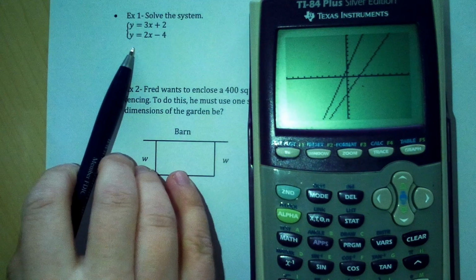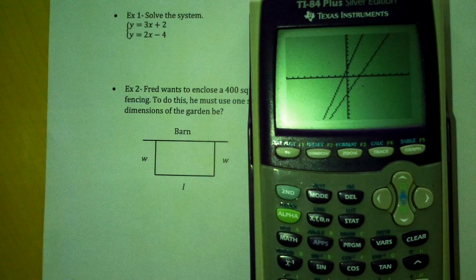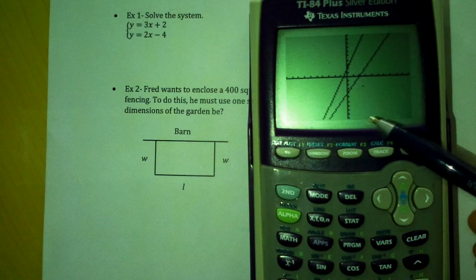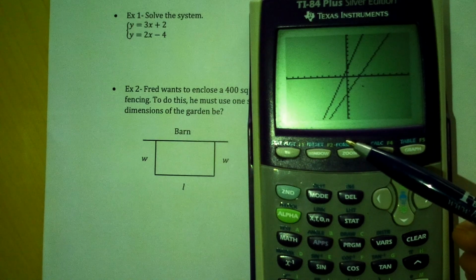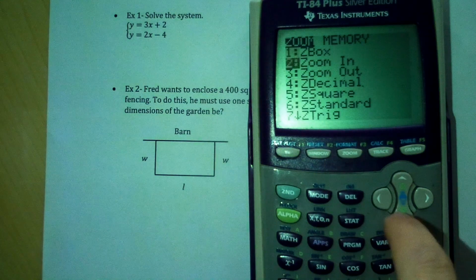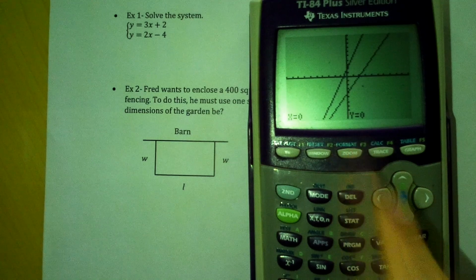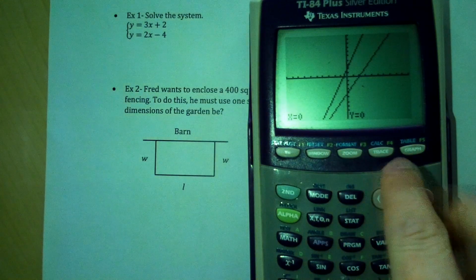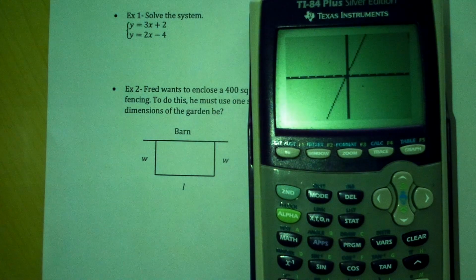So what you can do is go back to zoom and go to zoom out. If you go zoom and then zoom out, it's just going to take you back to this. If you hit enter once, it'll zoom it out a little bit. Now can we see where they cross? If you hit enter too many times, it'll just keep zooming out, zooming out, zooming out, and then the calculator gets pissy with you because it doesn't want to go that fast. But if you just hit it once, hopefully we can kind of see where they cross there.